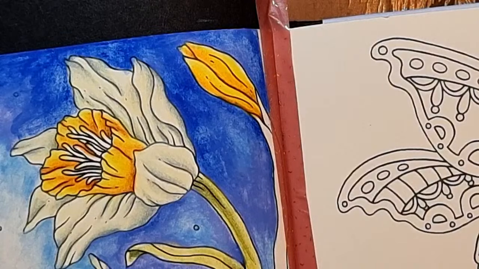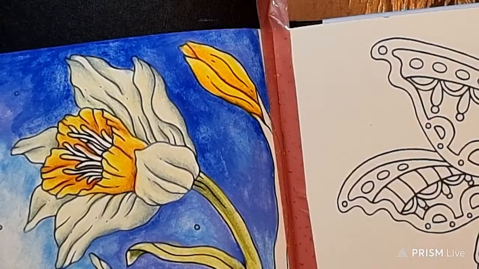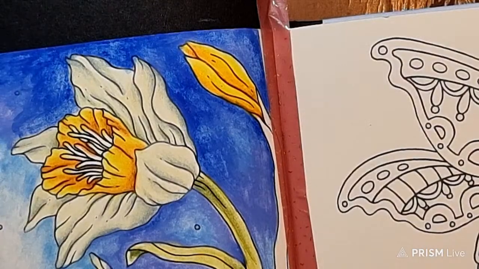so PC908, and I'll just quickly do the stem. Which is dark green.